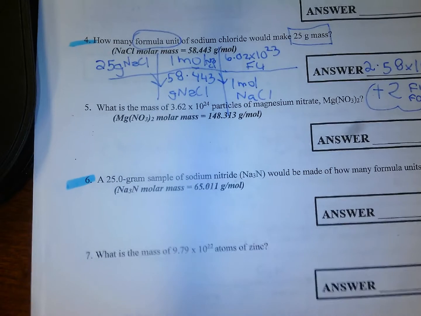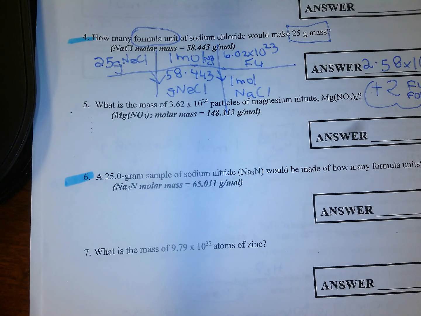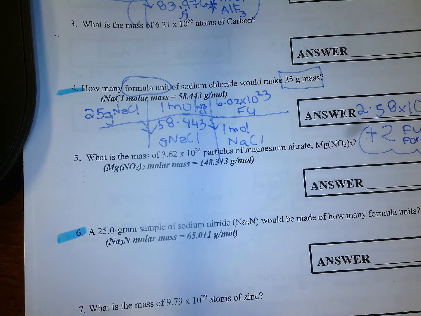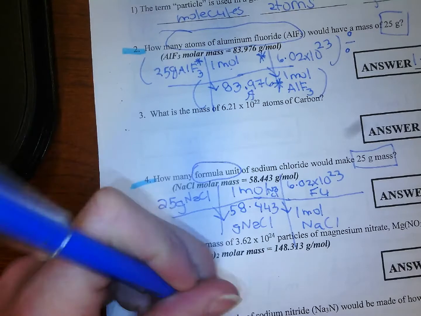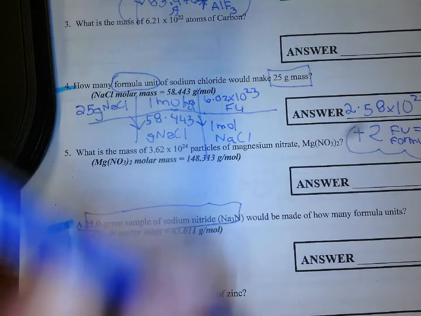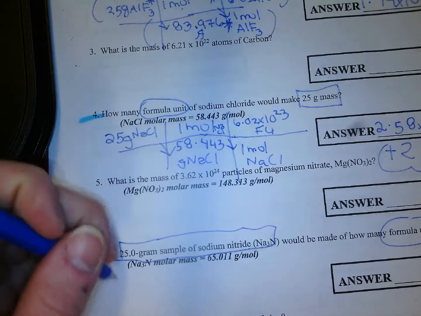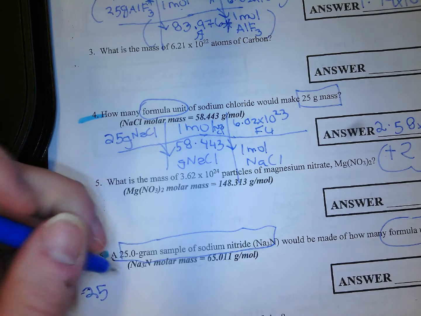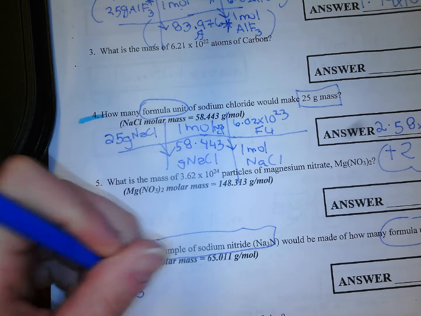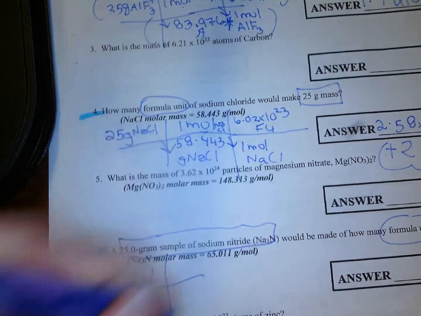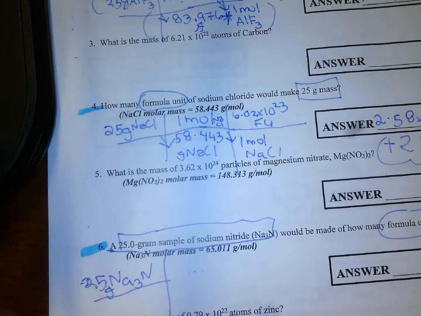Alright. A 25 gram sample of sodium nitride would be made of how many formula units? And again, we gave this to you, but it's a little 3-step process, exact same setup. So box your given, circle your unknown, we're looking for formula units, and then here we go. What I love about these is once you get it, you really get it. It's very repetitive, so it's really easy to just start going quick on these problems.